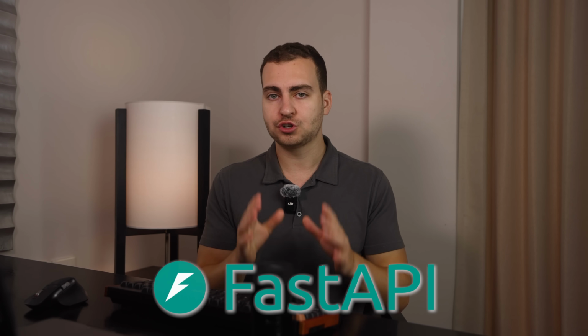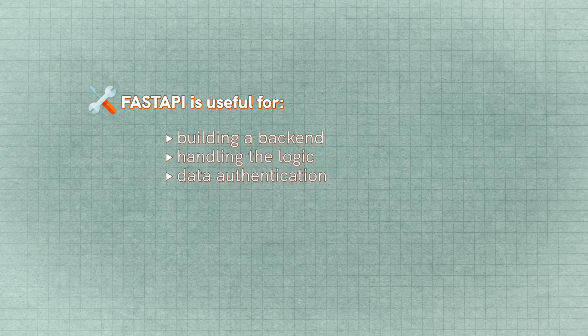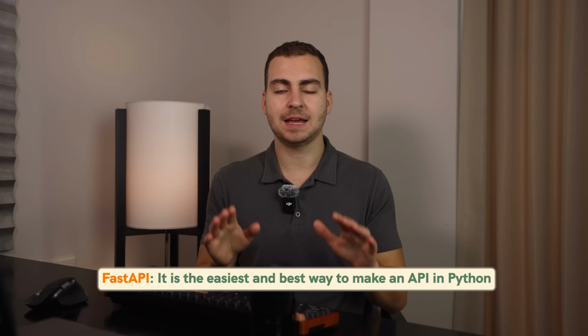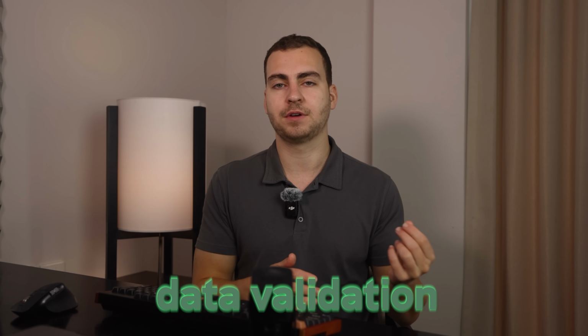Now, if you're just looking to build a backend, so just handling the logic, the data, authentication, for example, but you're not doing the front end, so all of the HTML, the CSS, the user interface, then definitely look into using FastAPI. It is the easiest and best way to make an API in Python. That's my opinion, but I use it literally all the time, and it can automatically document the APIs for you and handle things like data validation very, very easily.